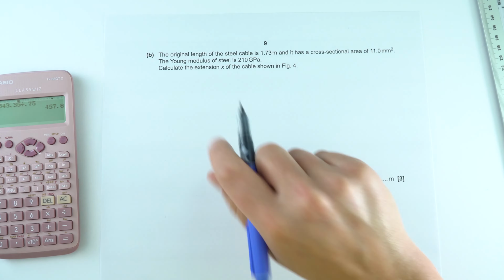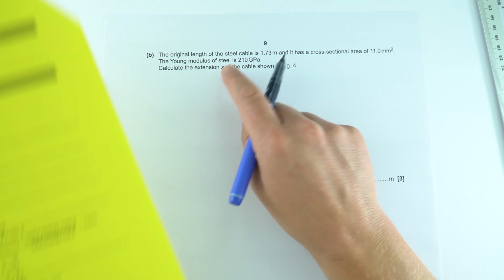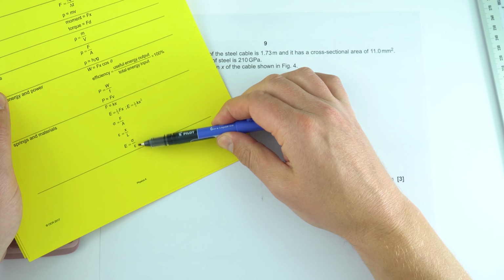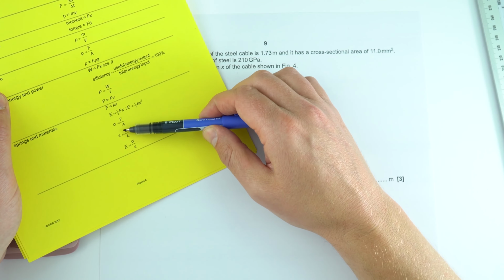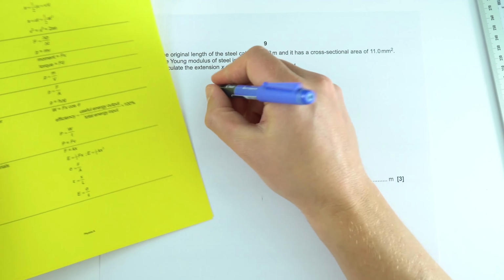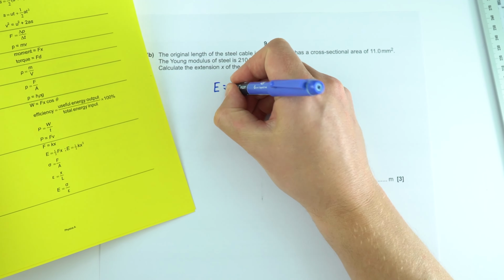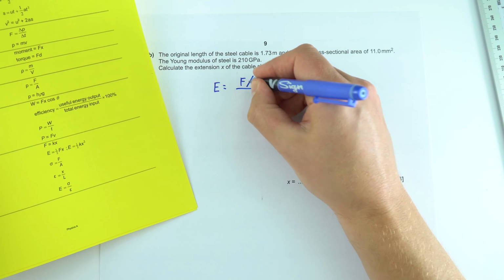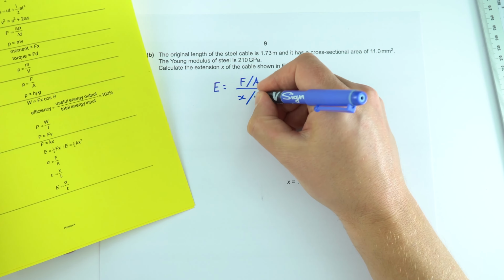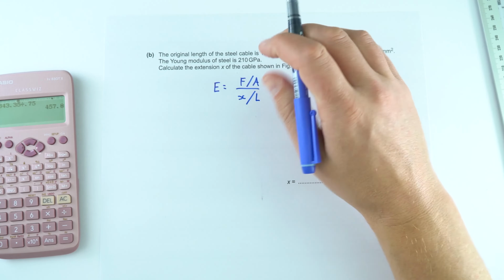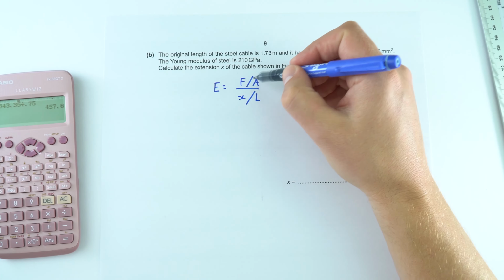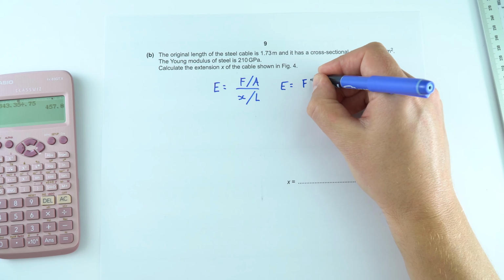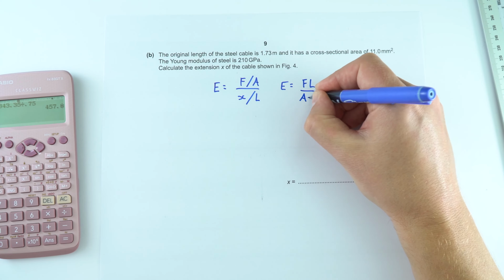So for part B, we want to look at the extension of the cable, and we're going to be using some stuff from our data sheet. So we've got the Young modulus being equal to stress over strain. Stress is force over area, and strain is x over L. So what we can say is that the Young modulus is equal to the force divided by the area, so that's the stress, divided by the strain, which is x over L. Okay, so this is where we're going to start. Because we've got F over A over x over L, we can also write this as E is equal to FL over Ax.